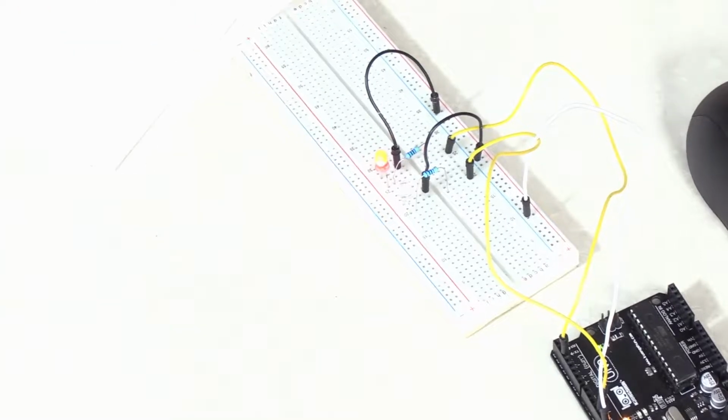Then I have my components in my hardware. I have my breadboard, and I have my LED. I have my linear resistor, not variable resistor this time around. We use fixed resistor, sorry. And I have my jumpers, my black jumpers for the ground, and I have my yellow jumpers for the first LED and the second LED. And that is all.